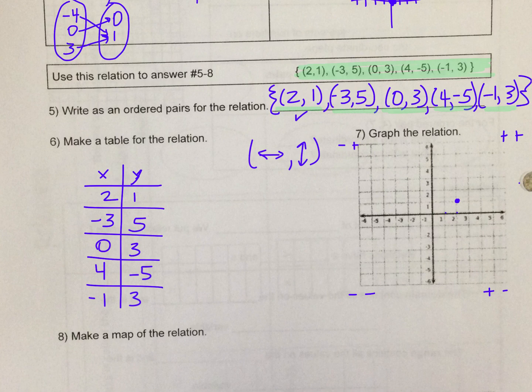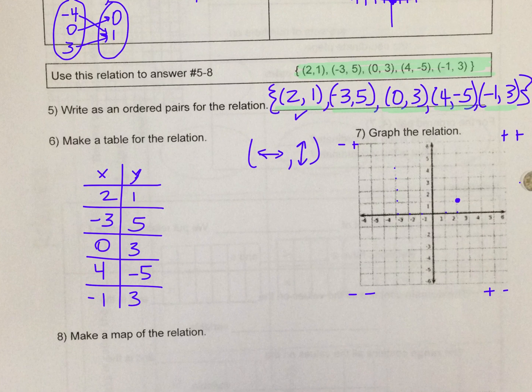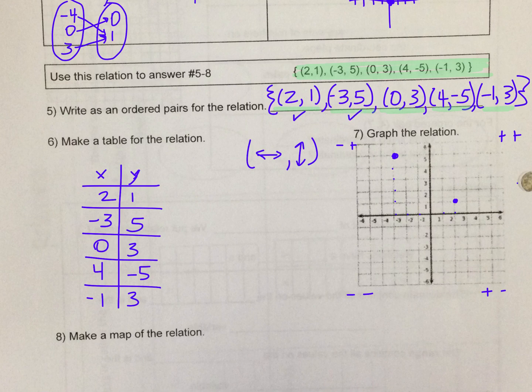-3, 5. So the first is negative, the second's positive. So I'm going to go 1, 2, 3, negative. 1, 2, 3, 4, 5 positive, and put that right there. 0, 3. That means I don't go any to the right or left, and just up 3. 4, -5. So that's going to be down here in this 4th quadrant. 1, 2, 3, 4 over, -5, 1, 2, 3, 4, 5 down. The last one is -1, 3. That's going to be up here in the 2nd quadrant. -1, up 3, 1, 2, 3. So that's how we've graphed it.